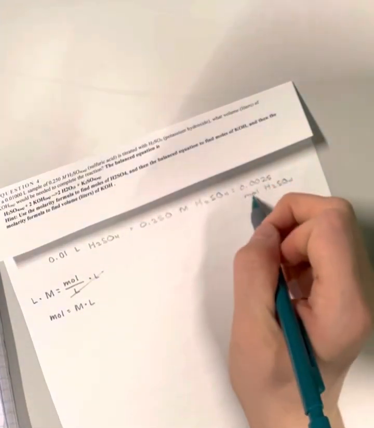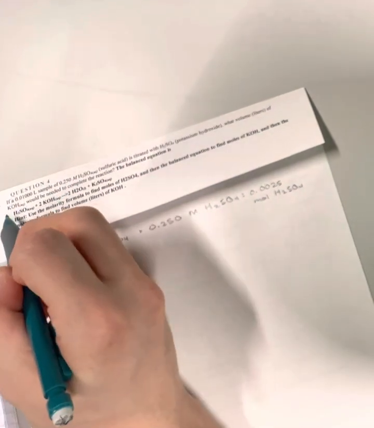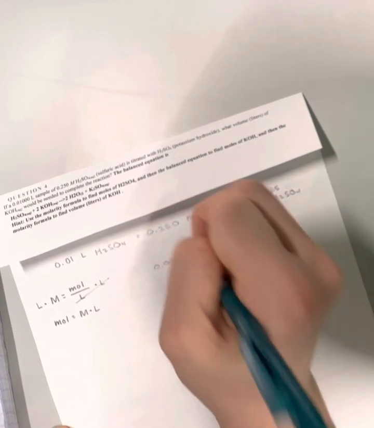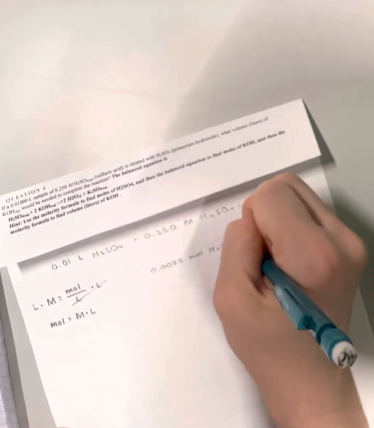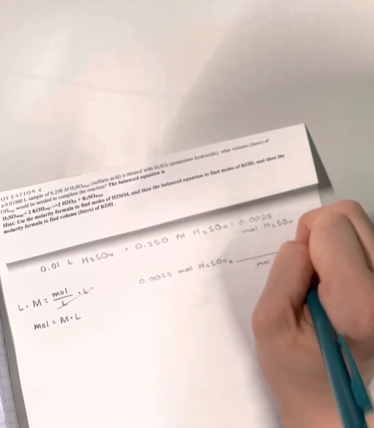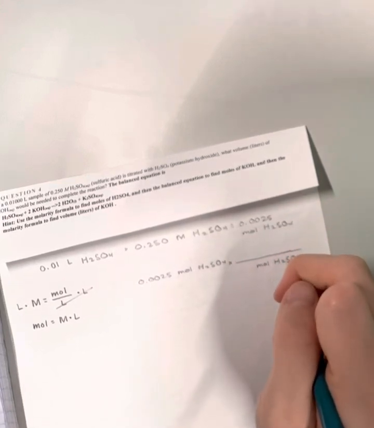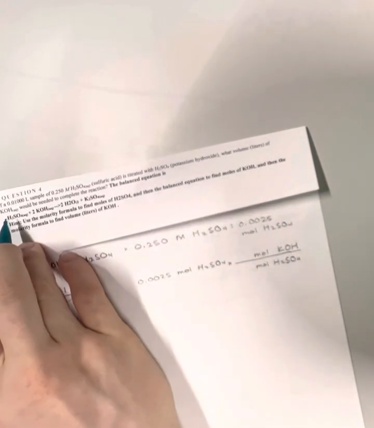H2SO4. And so now what we're going to do is use these moles to find the moles of the KOH. So to start, we're just going to do 0.0025 moles of H2SO4, and using that balanced equation that we're given, we're going to write moles of H2SO4 because this is what's going to cancel it out, and then we're going to use moles of KOH because that's what it's asking for here.